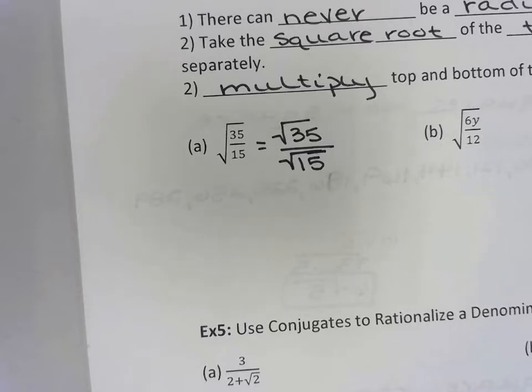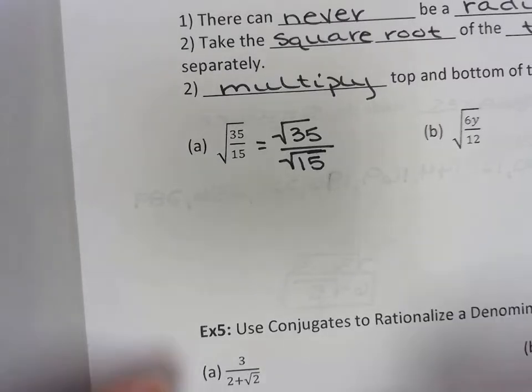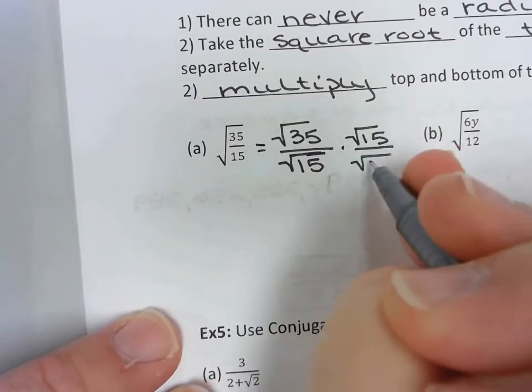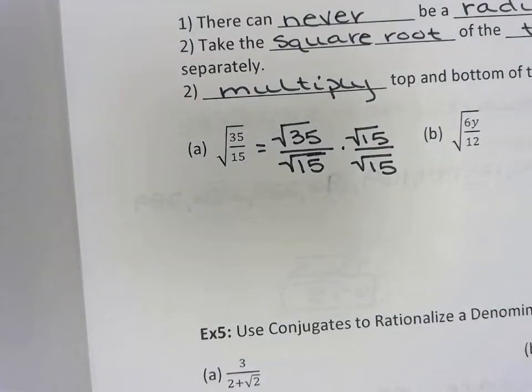Now, you cannot have a square root in the denominator. So right off the bat, I have a square root of 15 in the denominator, so we are going to get rid of that. So step 3 says we take the top and bottom and multiply by the denominator. So you are going to take the top and bottom, square root of 35 and the square root of 15, and multiply by the denominator. Do not make this harder than it is. We talked about in example 2 how to multiply radicals. All you do is multiply underneath it.